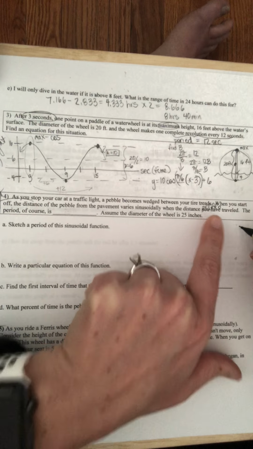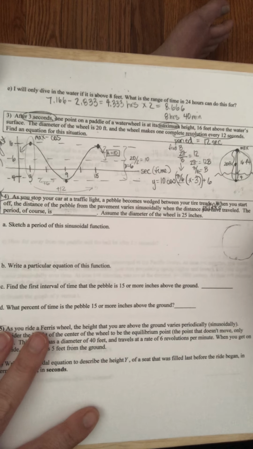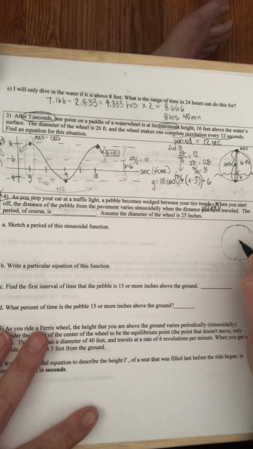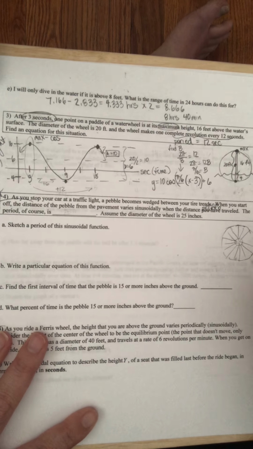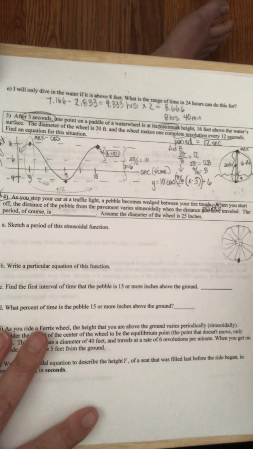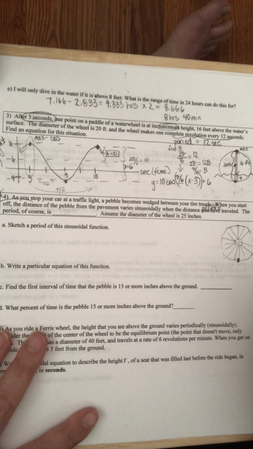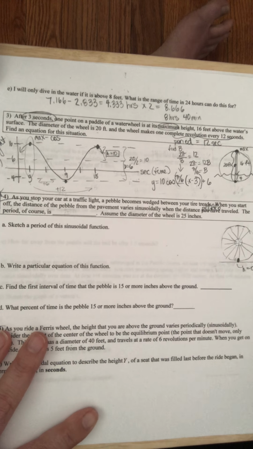So if you think about this pebble, and here's the wheel, if it's getting stuck in this wheel, so let's say the wheel looks like this, and here's your spokes, all that good stuff. And again, your drawing doesn't have to be as beautiful as mine, as I always say. So there's my pebble. It gets stuck, and that's going to be at a height of 0. So this is height equals 0, and it travels around here.